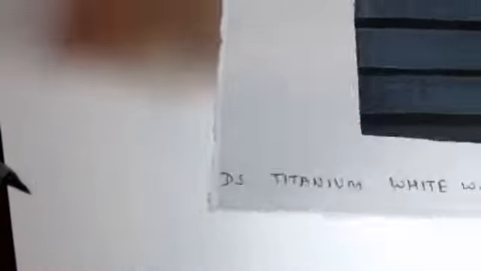Great question. Okay, so we looked at the blacks. Let's look at the whites. And there's 4 whites. We have the gray titanium, it's our newest.